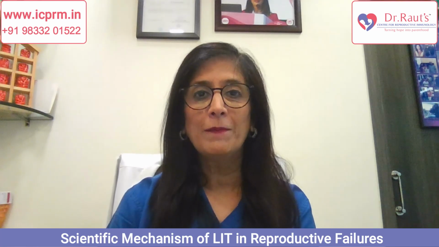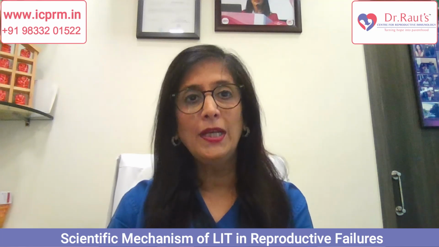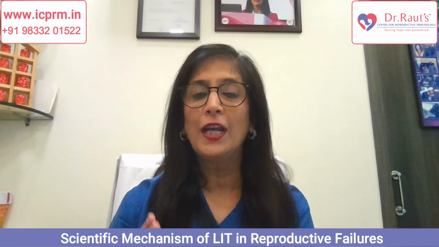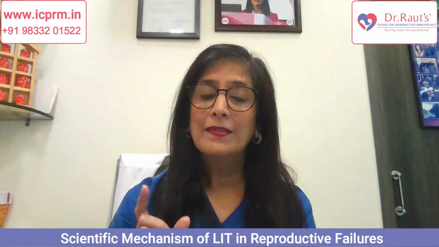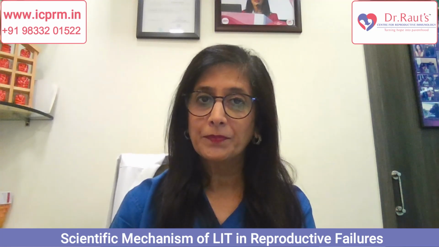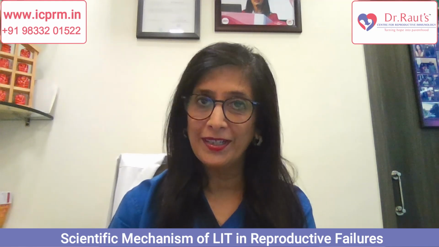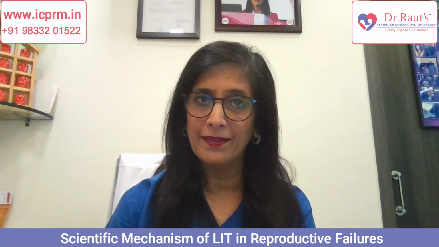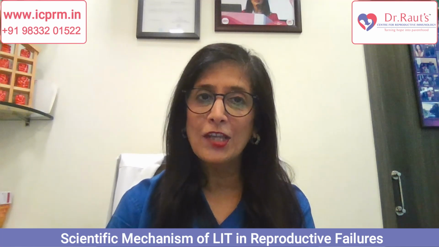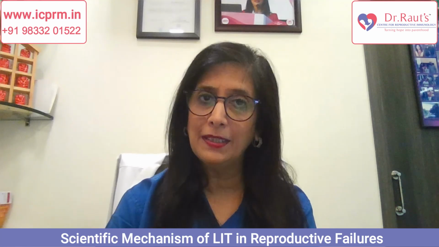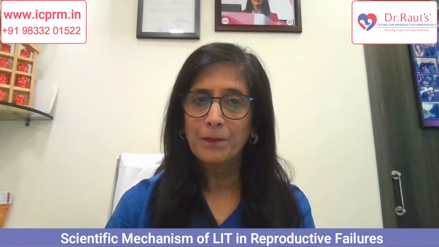One important thing to remember here is that only freshly prepared lymphocytes have the immunomodulatory activity. The CD200 marker required for the immunological activity is destroyed if the lymphocytes are used from the stored blood. Thus, LIT restores the Th1 and the Th2 balance and the Th17 and the T regulatory cells balance.